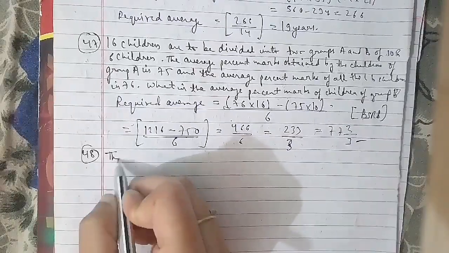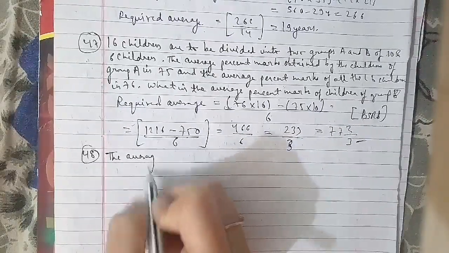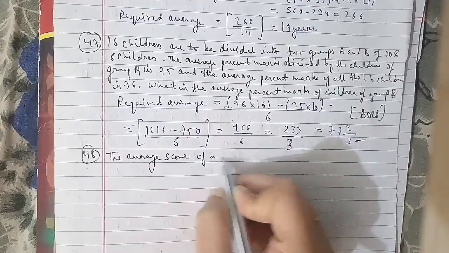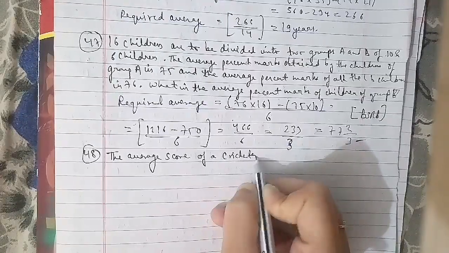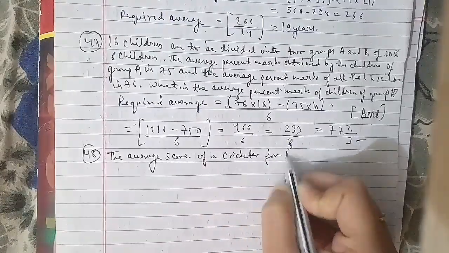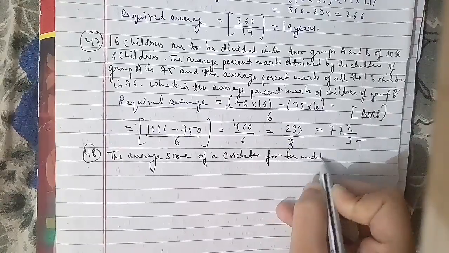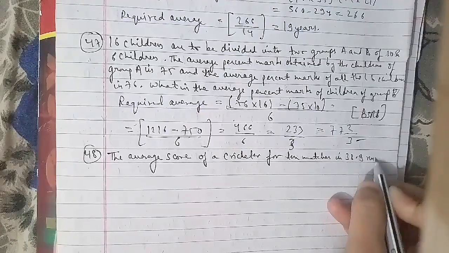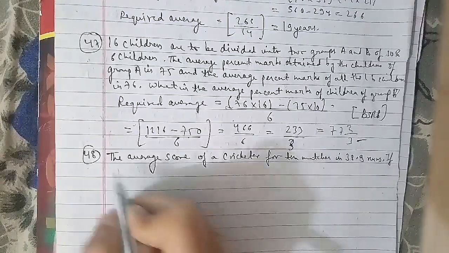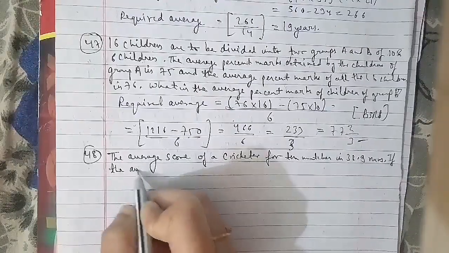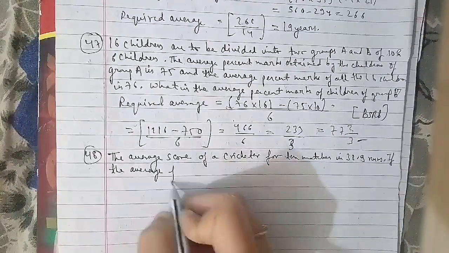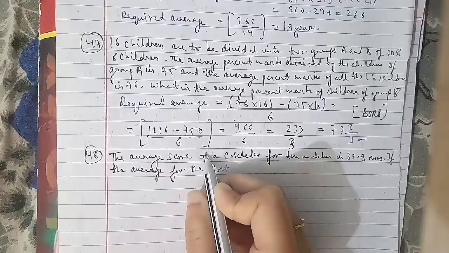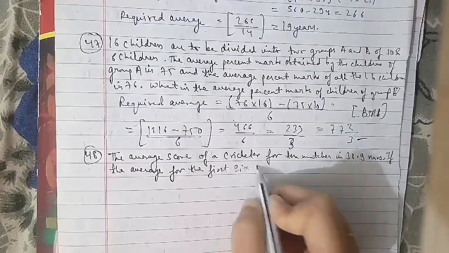On the same cases, we'll go ahead here. The average score of a cricketer for 10 matches is 38.9 runs.